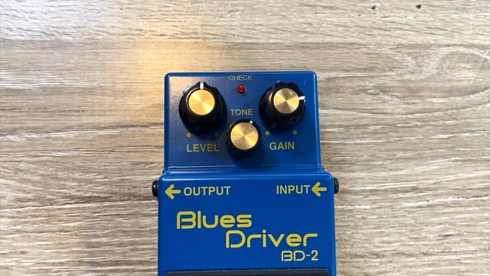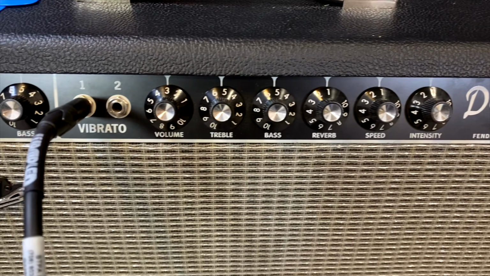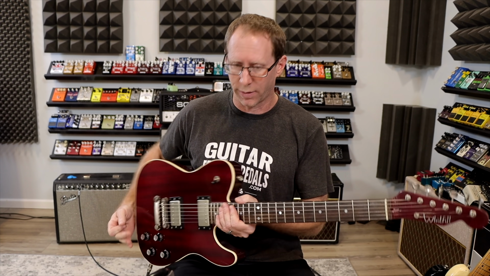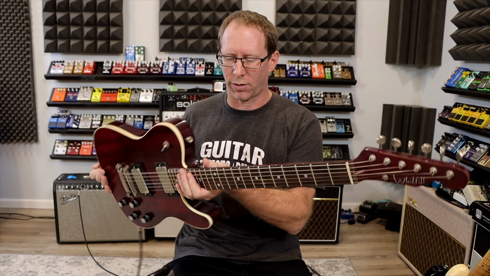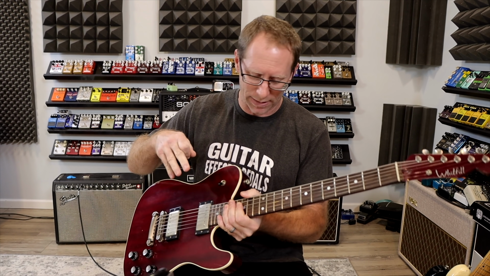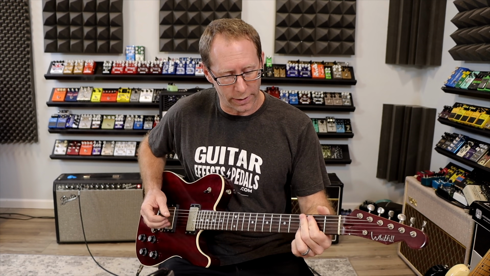Let's try a different type of pedal now, the Boss Blues Driver, BD2. I'm actually going through the vibrato channel, or the brighter channel, right now in the Deluxe Reverb, a clean tone with this guitar, my Les Polycaster. It's basically a Gibson scale, pickups, same type of wood, set neck, all that sort of thing. It just looks like a Telecaster because I love Telecasters. Clean tone.